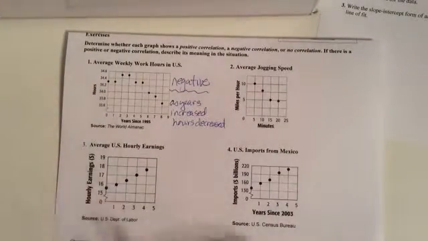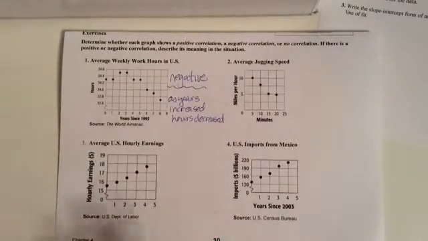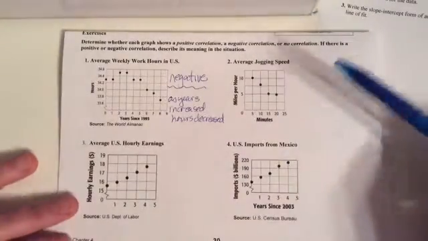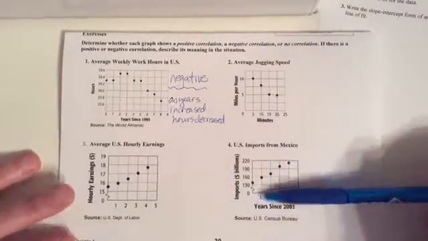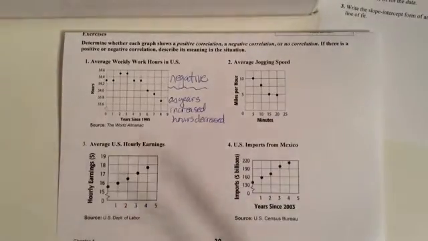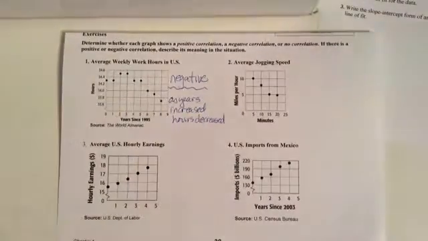In part of your practice problems, you will figure out what type of correlation you find in each of these graphs, and then tell me what its meaning is, similar to what I just did here.